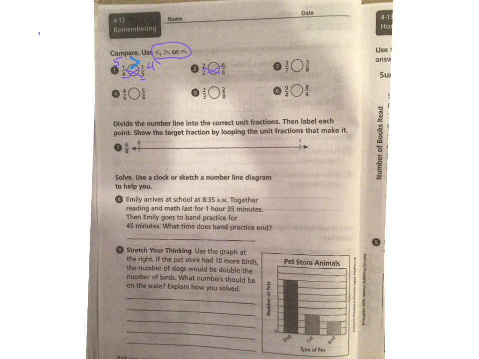Like on the next one, now I have to cross over. I say 2 times 6 is 12, and 6 times 2 is 12. Uh-oh, what's happening there? What sign are you going to put in your circle? Okay, you decide that. So if the numbers on the bottom are different, you need to cross multiply.